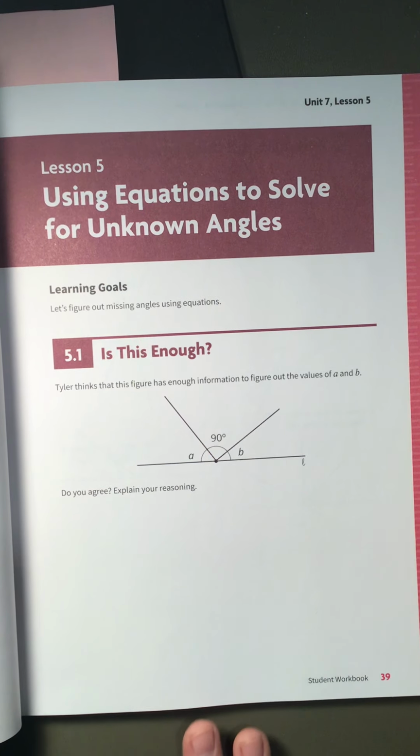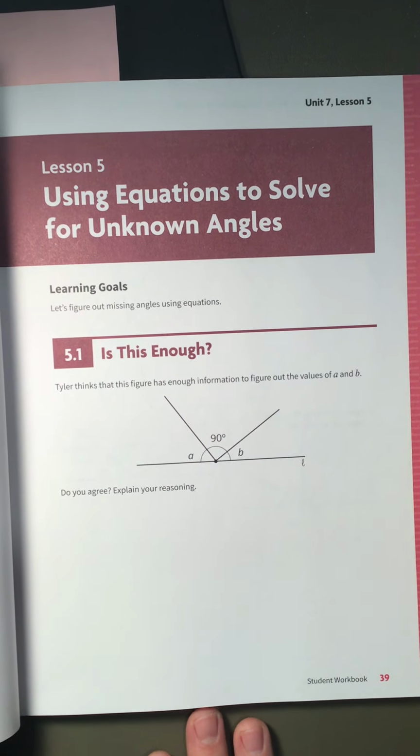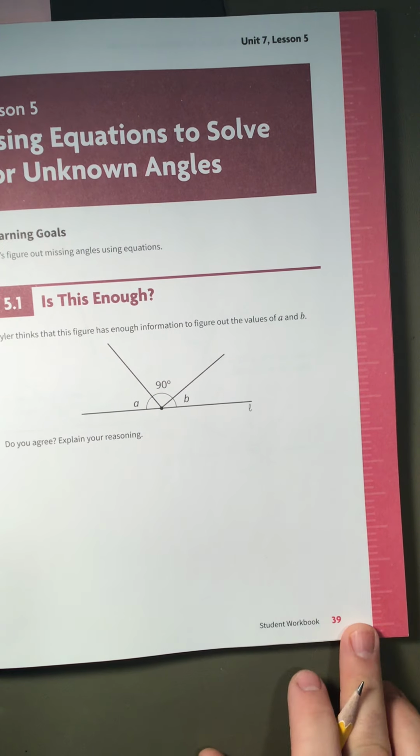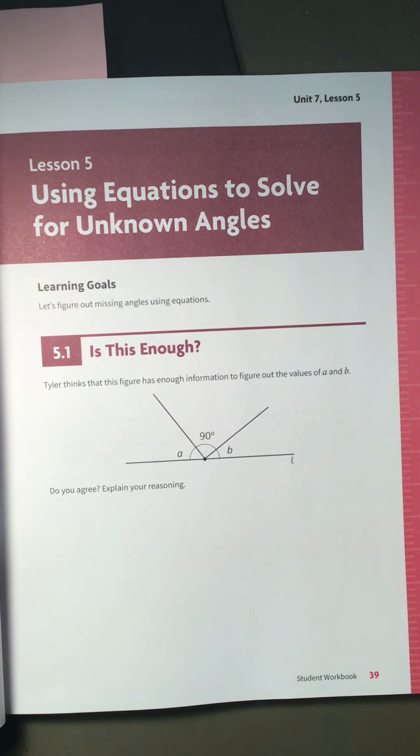We are on lesson 5 today, using equations to solve for unknown values. Page 39. Page 39 right here. All right, question number 1. Tyler thinks that this figure has enough information to figure out the values of A and B. Do you agree and explain?